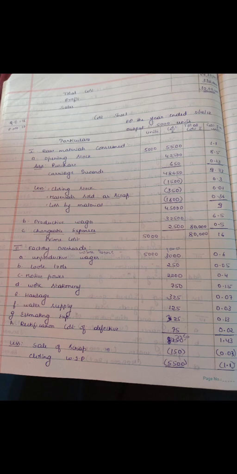So better to put brackets. Okay, it is very easy. Whatever you are going to deduct, you can easily understand symbolically what should be deducted. In this problem, 1500 is the closing stock. For that, the cost per unit is 1500 divided by 5000 units, which is 0.3 per unit. Then material sold as scrap.